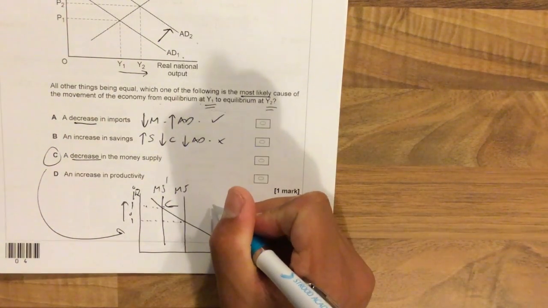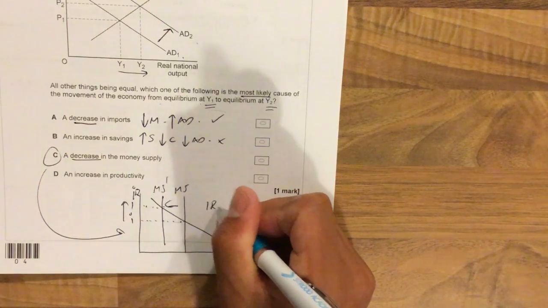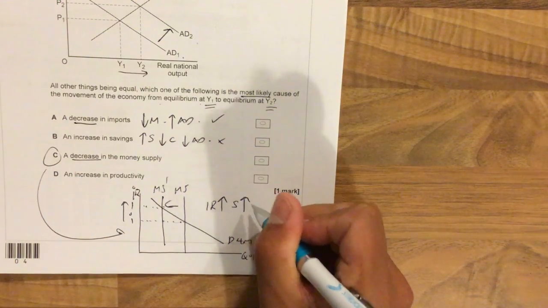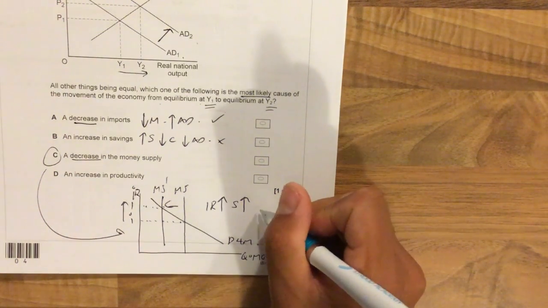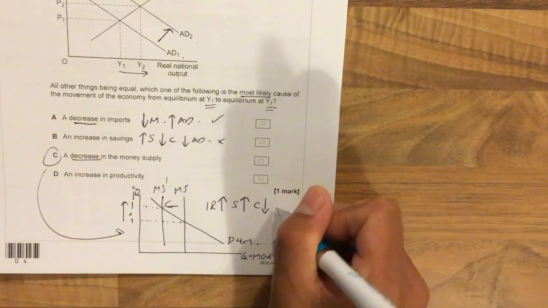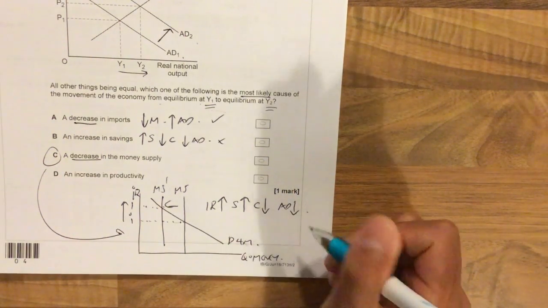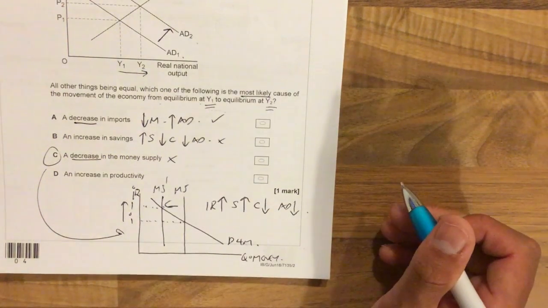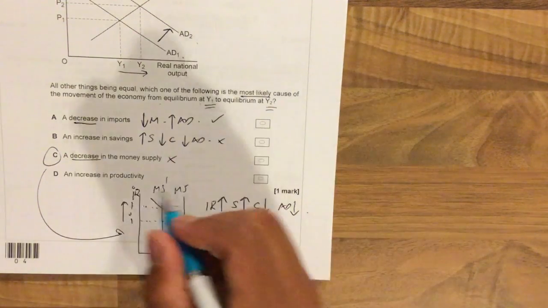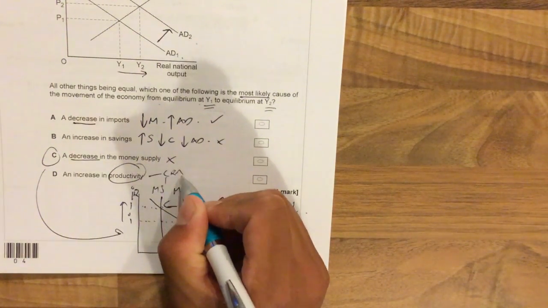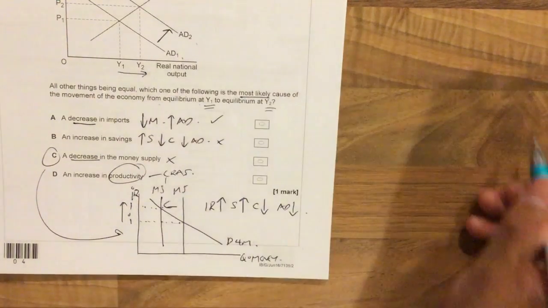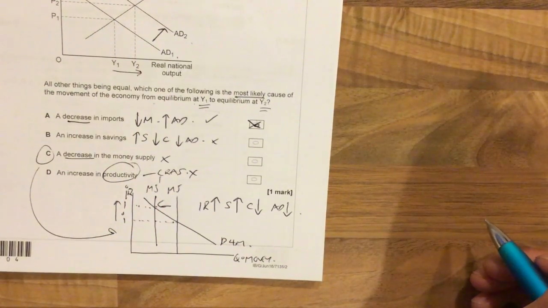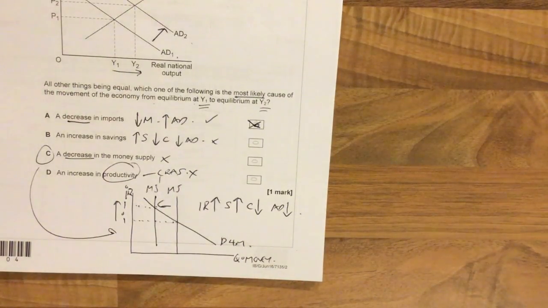And let's just work on the logic of that. So if the interest rates go up, you have more incentive to save, so therefore saving goes up and consumption goes in the opposite direction of savings, so consumption goes down. If consumption goes down, AD goes down. We're looking for something that makes AD go up. It ain't that. Okay, D, increase in productivity. You've seen the word productivity straight away. You're thinking LRAS. This question has nothing to do with LRAS. It says SRAS, so it's not that. It is A. Brilliant. Let's move on to the next one.